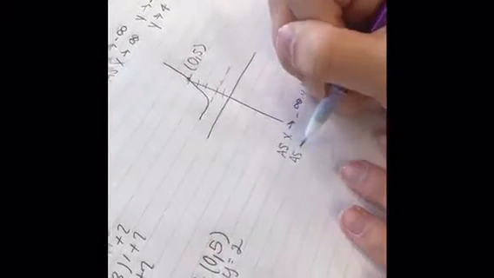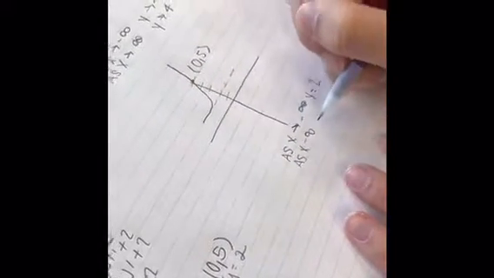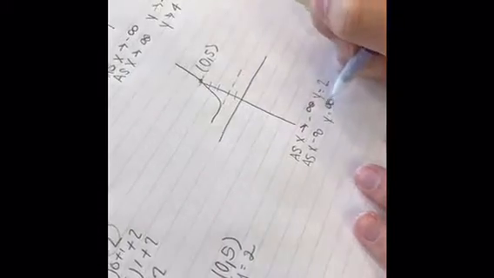And then as x goes to positive infinity, y is going to positive infinity.